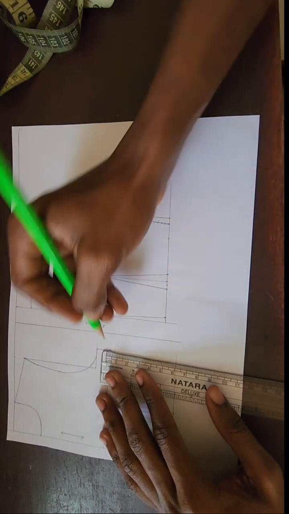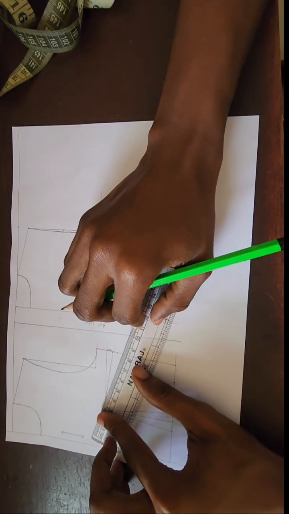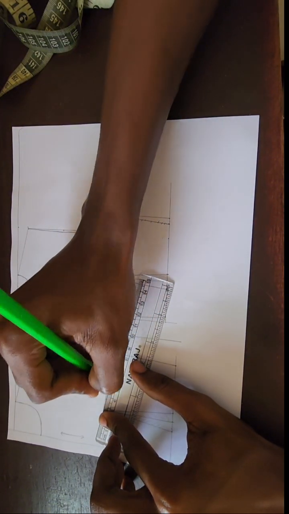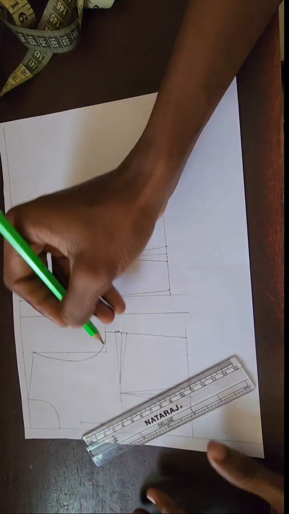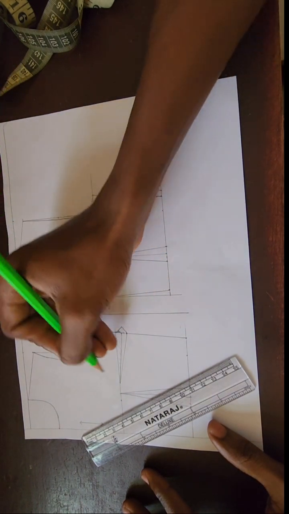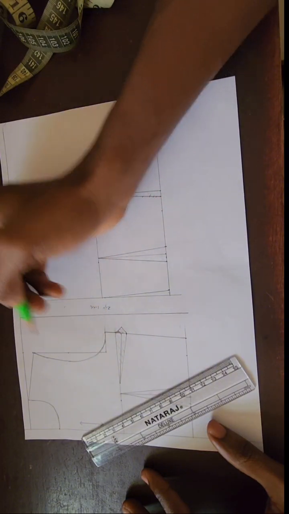Now here I made a mistake in the bust intake. It was supposed to be 1 inch, but I took out 0.5. So I'm going to be correcting that by taking out the 1 inch for the side dart, just like you see me do.